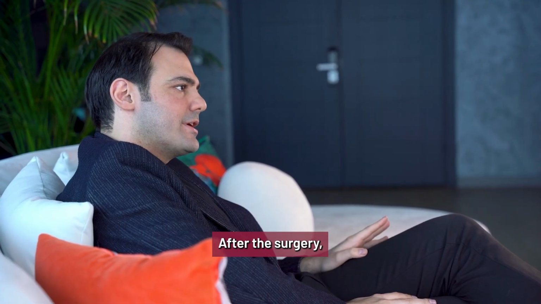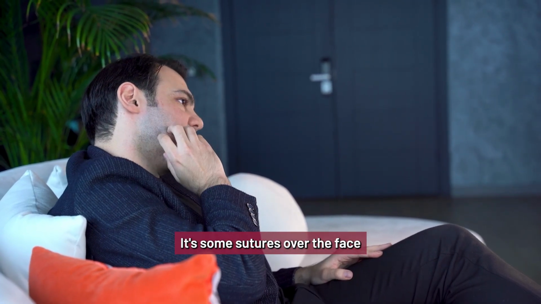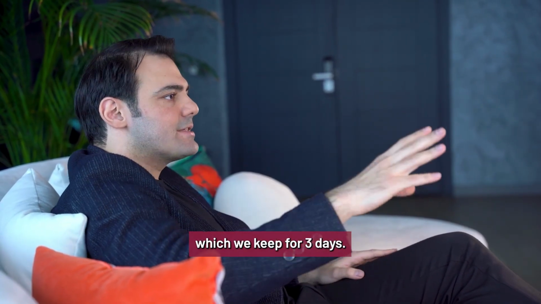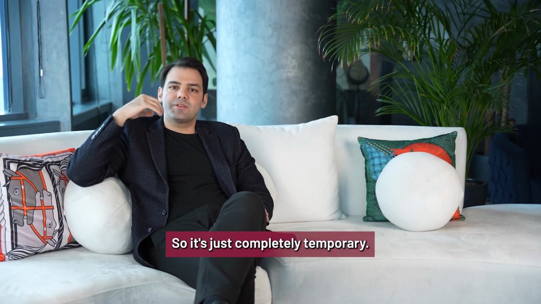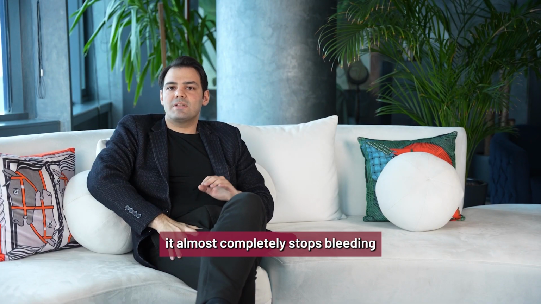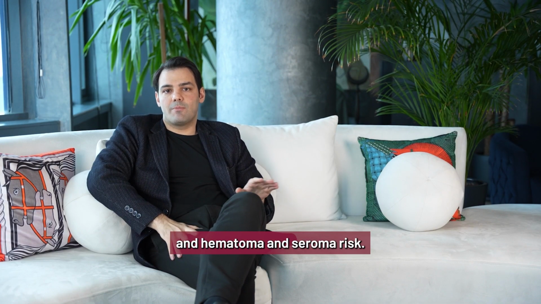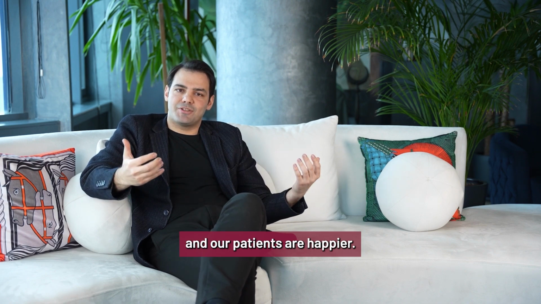After the surgery, I prefer using hemostatic net. It's some sutures over the face, which we keep for 3 days. After 3 days, we take them out so that there will be no marks. So it's completely temporary. But the main advantage is it almost completely stops bleeding and reduces hematoma and seroma risk. So we feel more comfortable and our patients are happier.